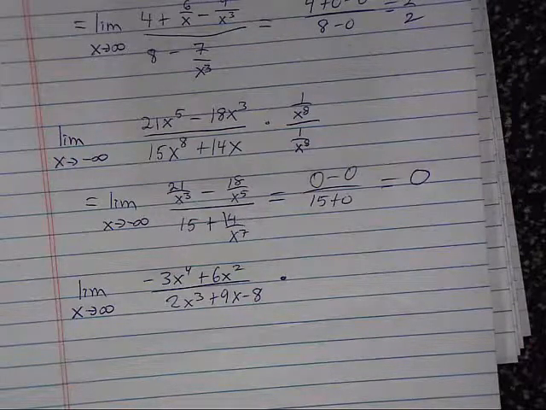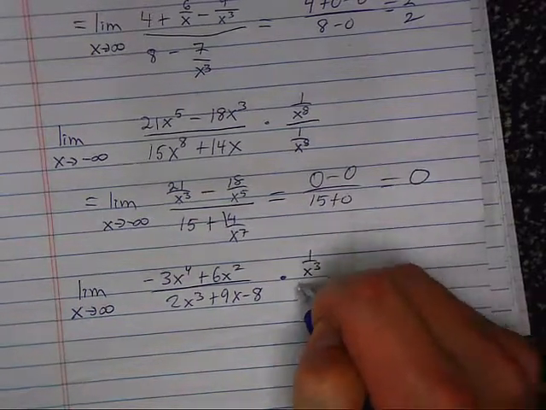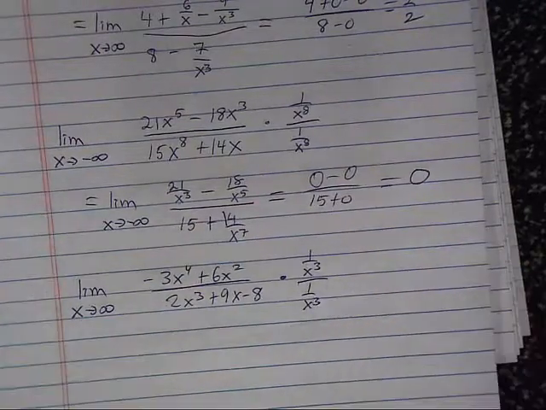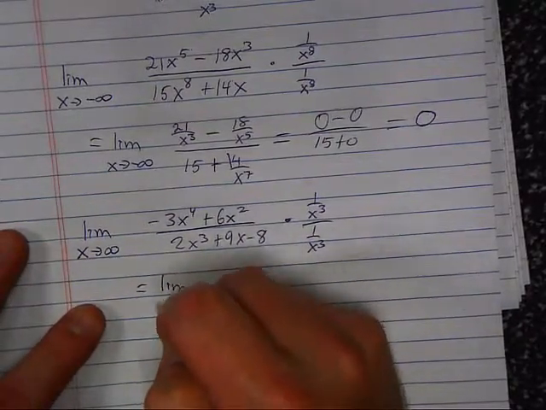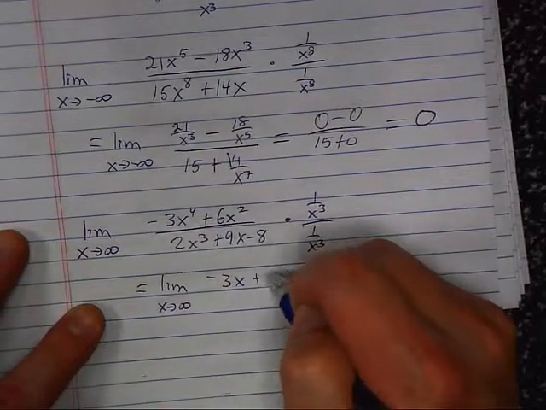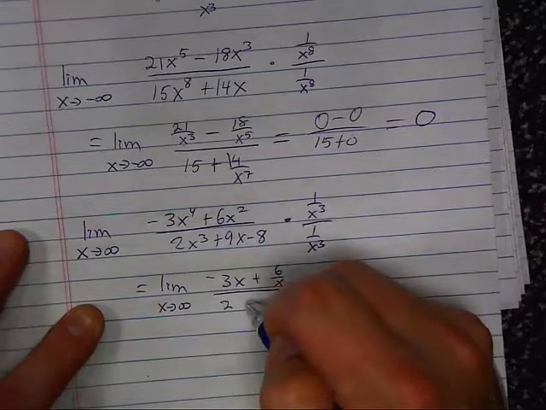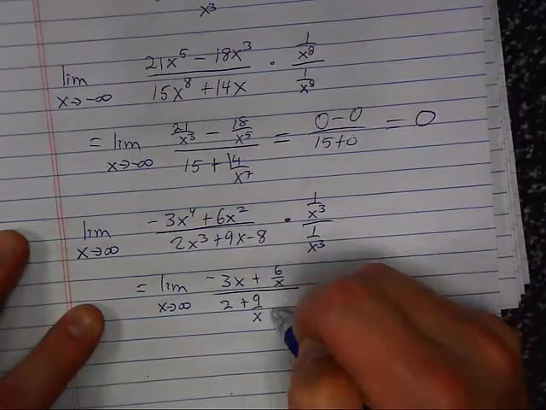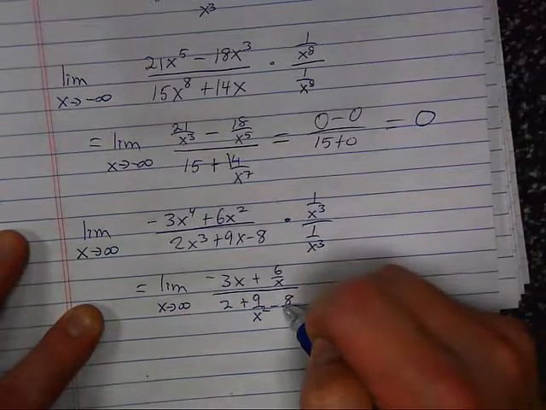Because the negative is out from the 3, which is the biggest power. All right. So again, what we would do if we really wanted to prove this, we would pick the biggest power on bottom. The biggest power is 1 over x cubed. We're going to distribute it through. So that becomes the limit as x goes to infinity of negative 3x plus 6 over x over 2 plus 9 over x squared minus 8 over x cubed.